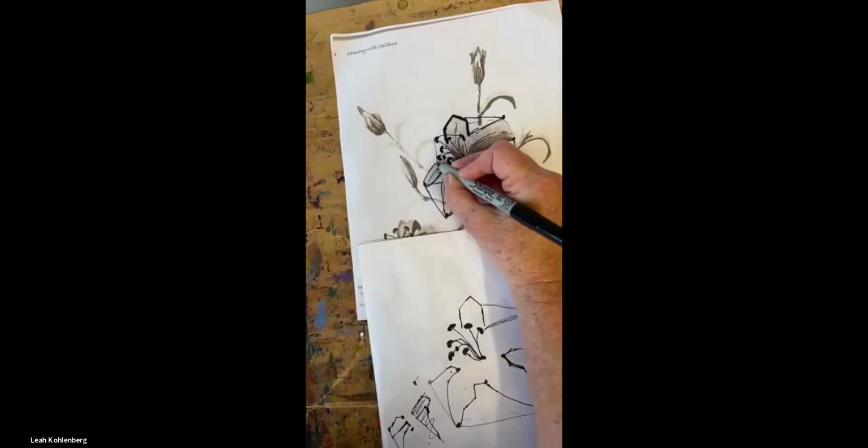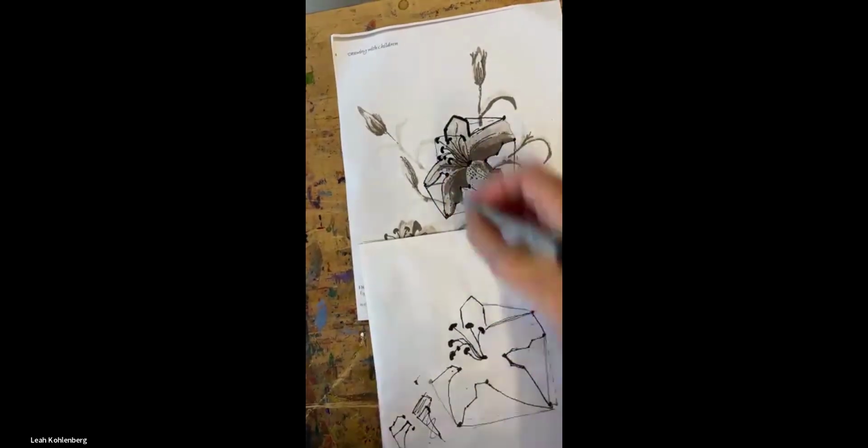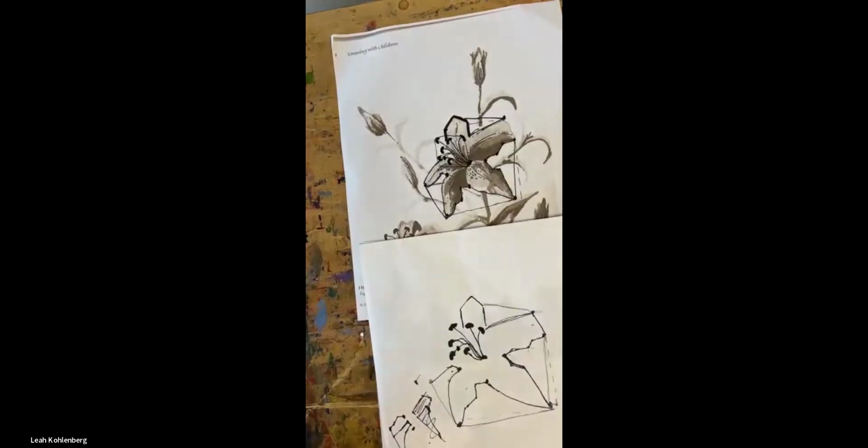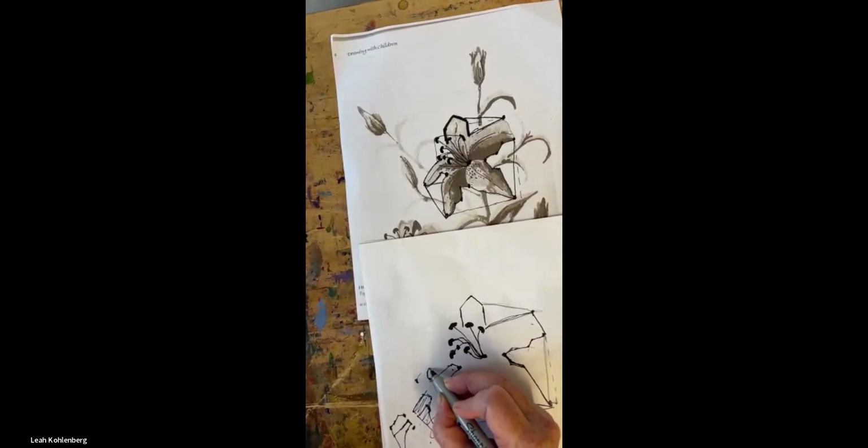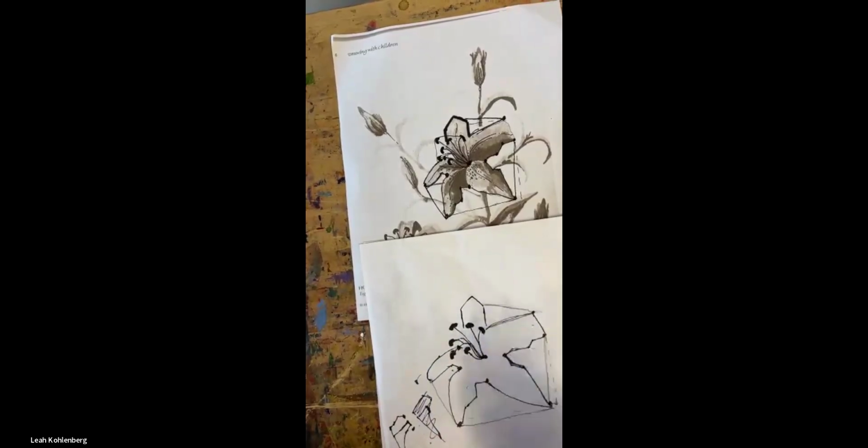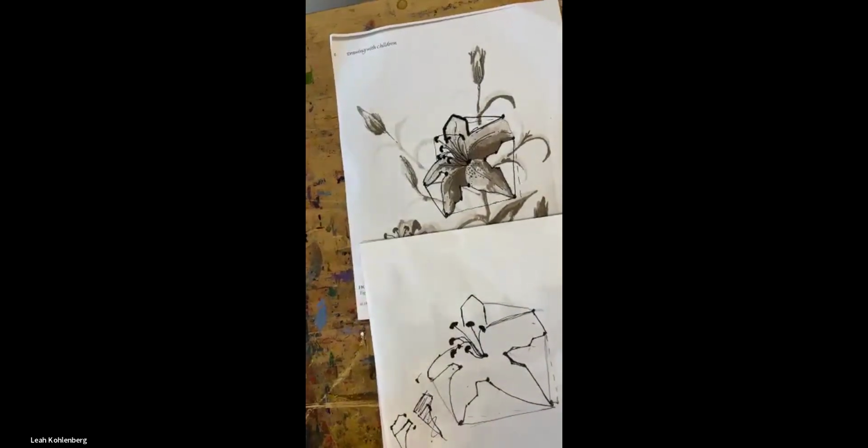And then it just goes right up there and the edge kind of disappears. So it just goes up like that and down, and then that's it. That is the outer shape of your flower. So go ahead and try it.